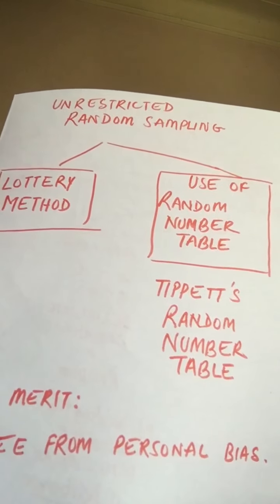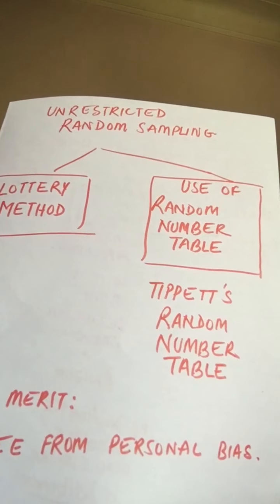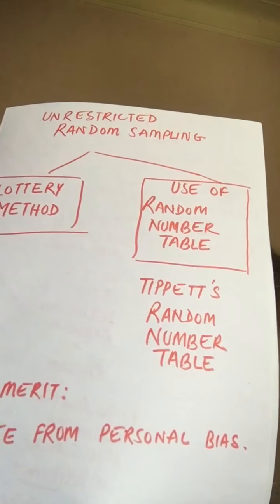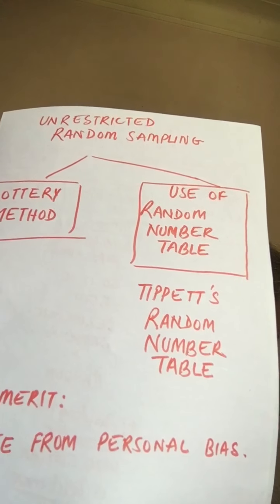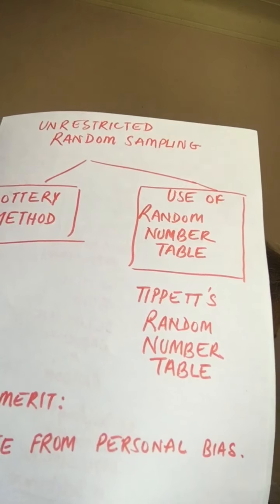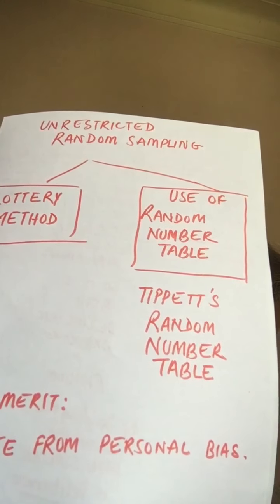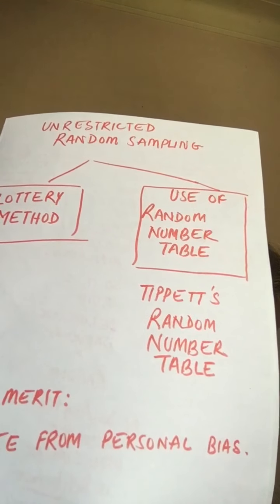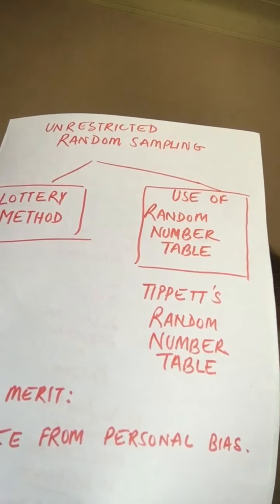So there are two methods here, the lottery method and the use of random number table. Now let's take the lottery method. Under this method, all items of the population are numbered or named on identical slips of paper. These slips are then mixed thoroughly and placed in a bowl or a drum.